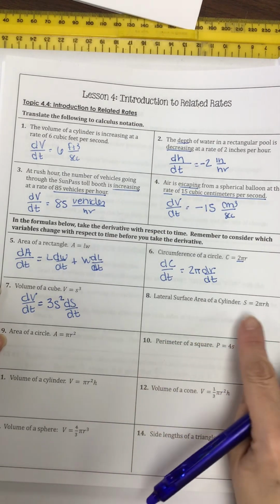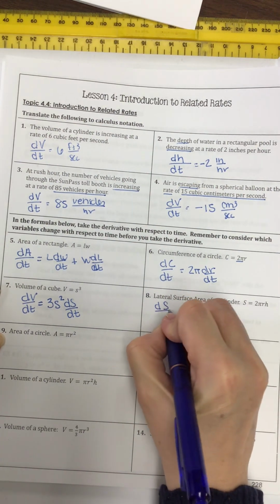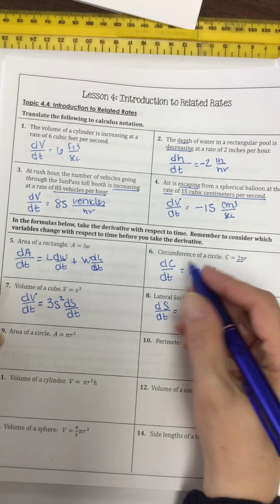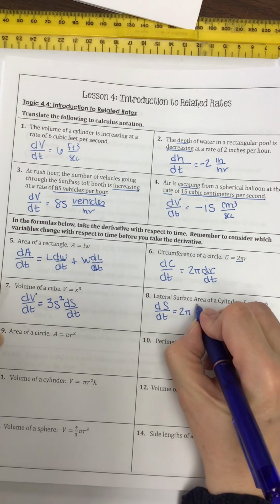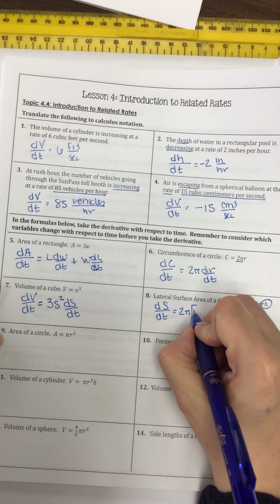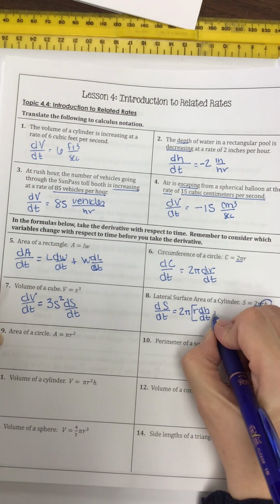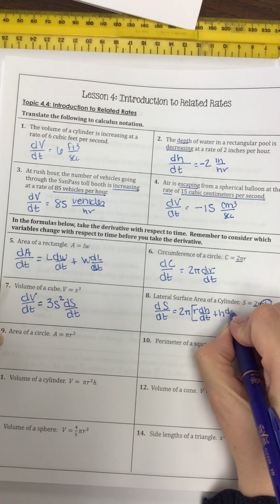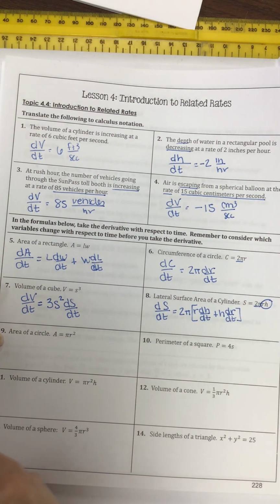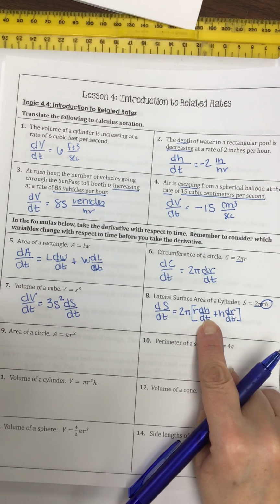Okay. So here we have the derivative of the surface area with respect to time equals 2 pi, your constant, so we can leave that out in front. But we're going to have to do the product rule there, right? So I could have the radius times the derivative of h with respect to time plus the height times the derivative of, not rate, but radius with respect to time, yes? So we have to have the dt there because the variables don't match.